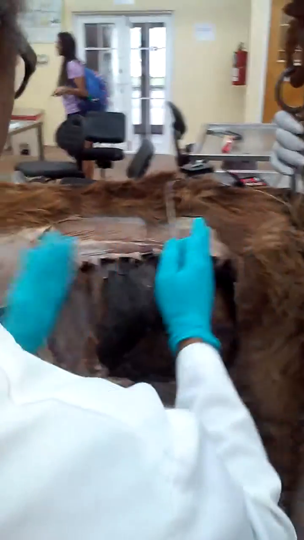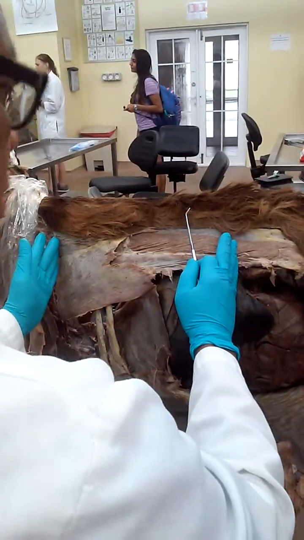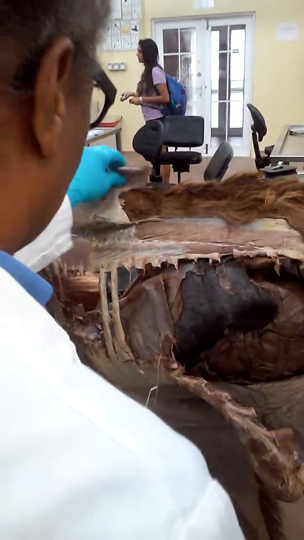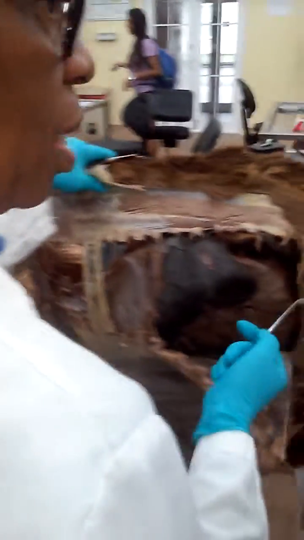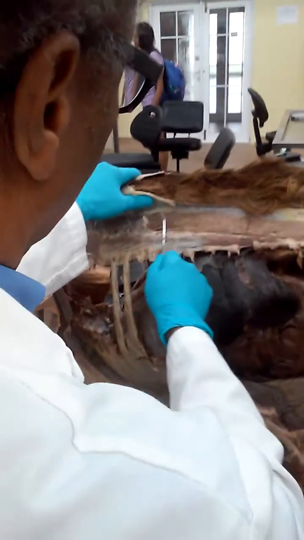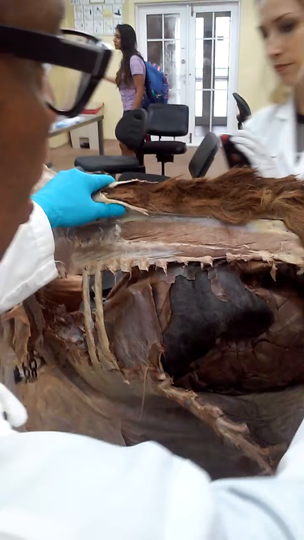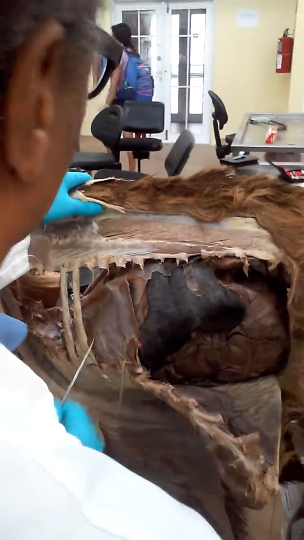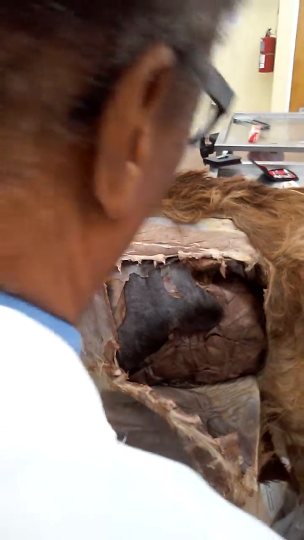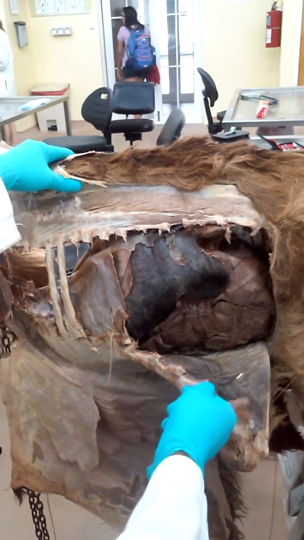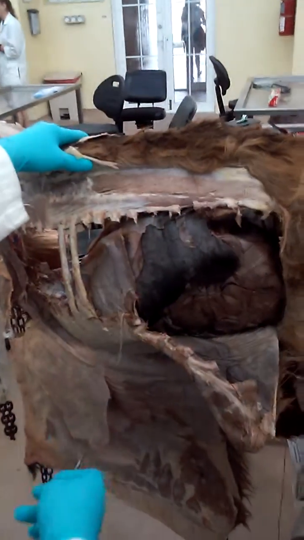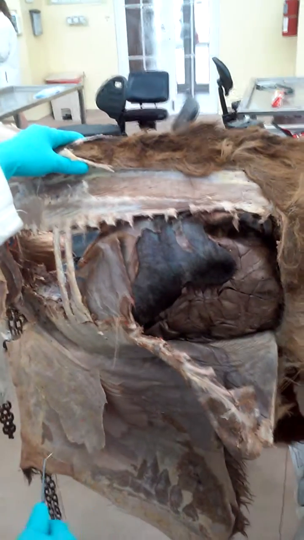Longissimus, and then capitis. In the equine species, the longissimus fuses with the gluteus medius. That is why a kick from the horse is not exactly a picnic.